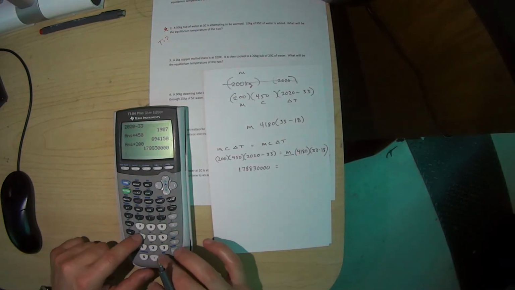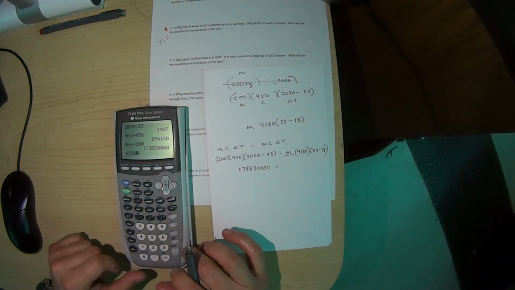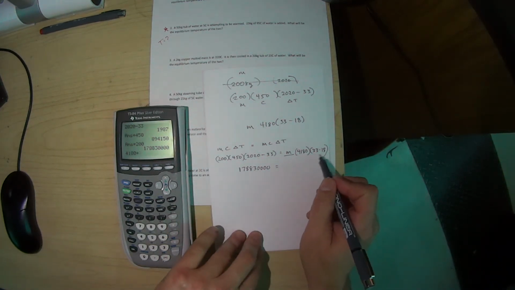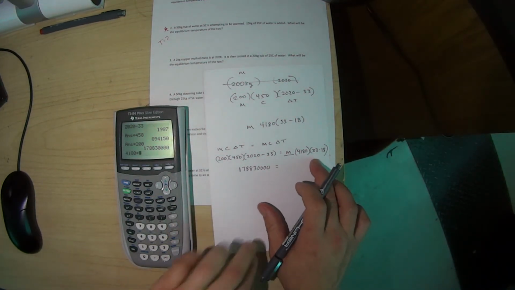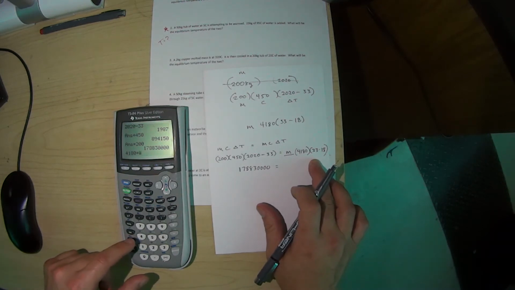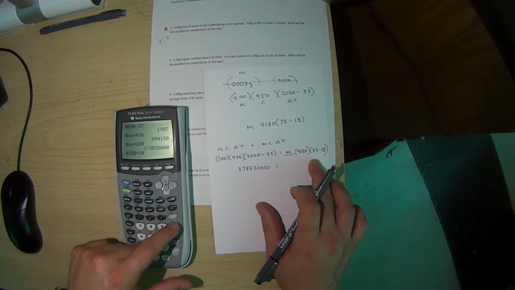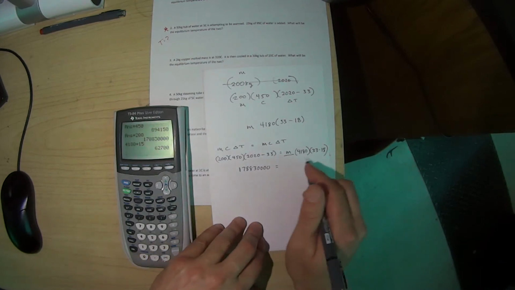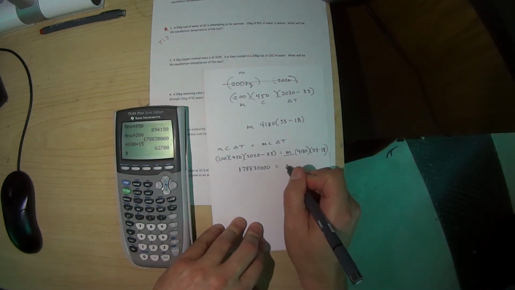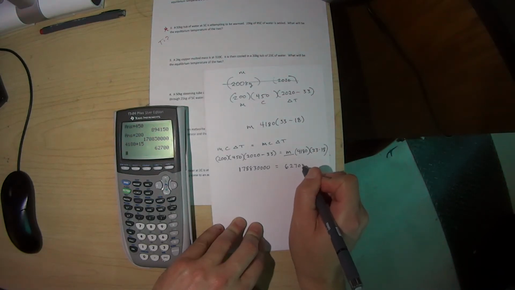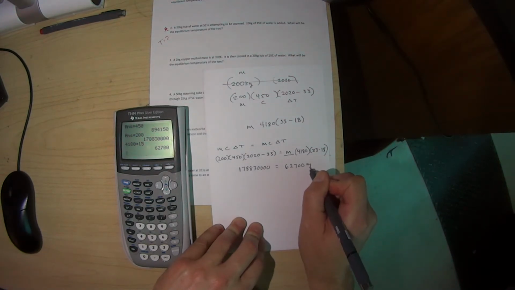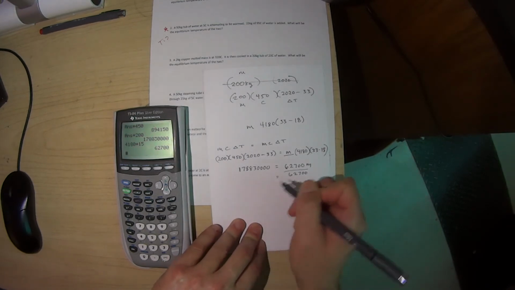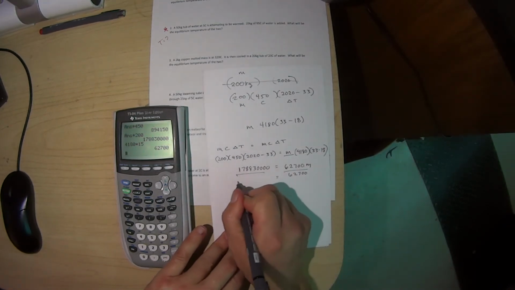I know that this is 4,180 times 33 minus 18, which gives me 15, with the M. I divide this out to find the amount of water in the pool.